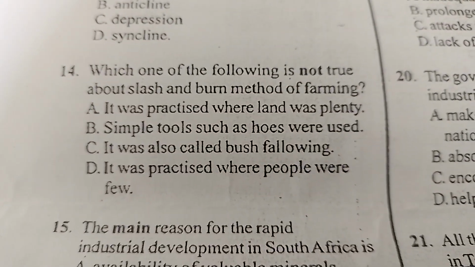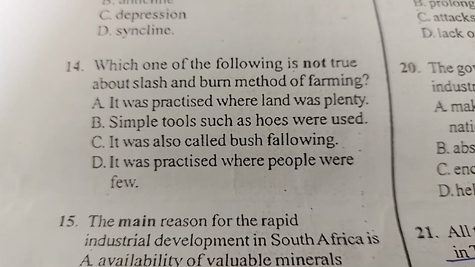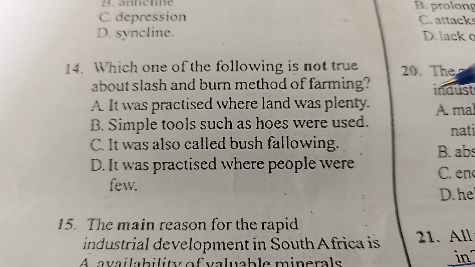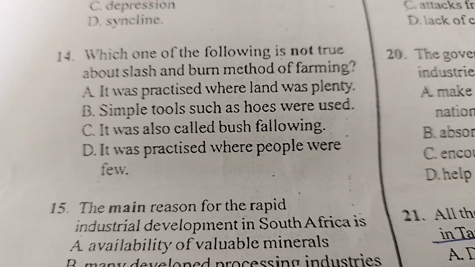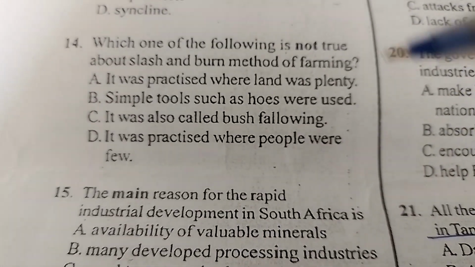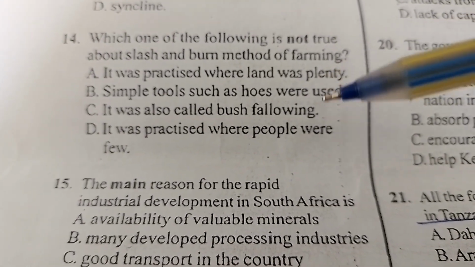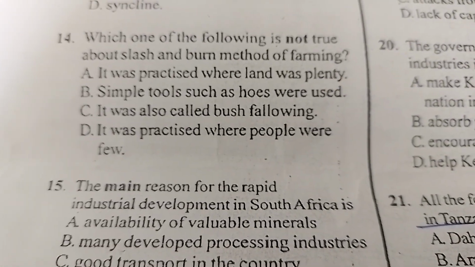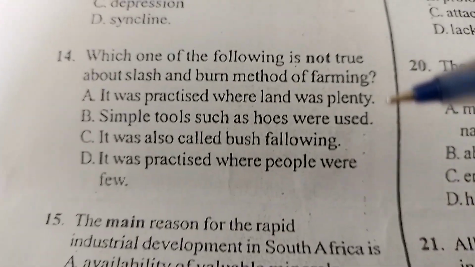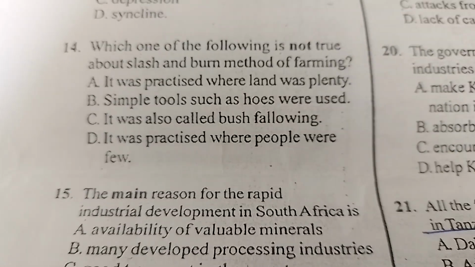Number 2, simple tools were used such as hoes. Of course, yes, traditionally. It was also known as bush fallowing. No, we had slash and burn, all shifting cultivation. It was practiced where people were few. Yes, of course. So answers A and D are true. It was done where land was plenty because of few population. So the answer here was supposed to be C. It was also called bush fallowing. Bush fallowing is another method of farming.